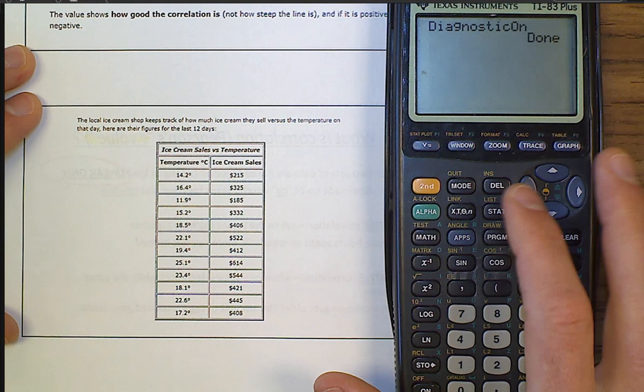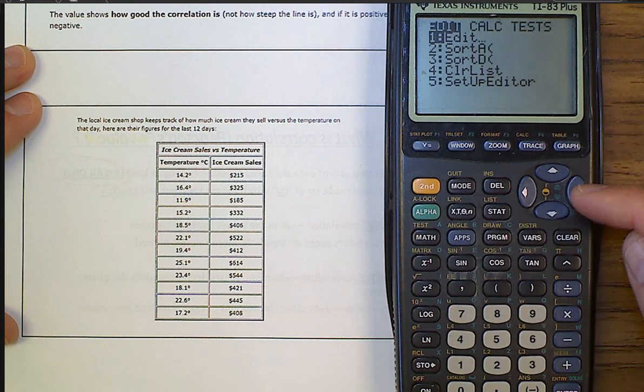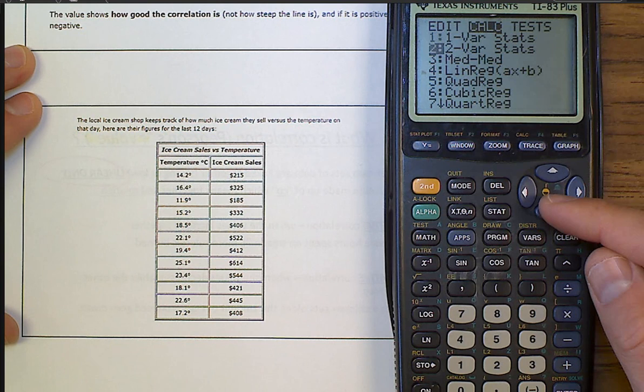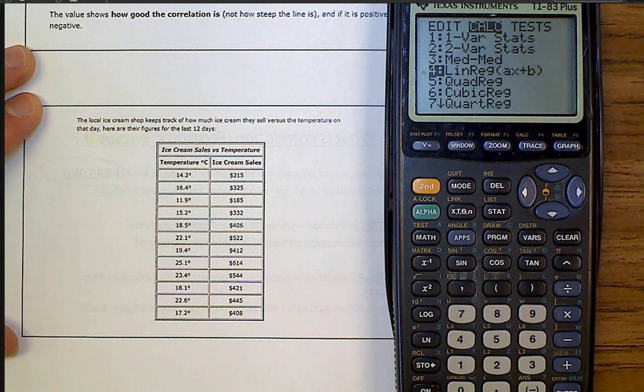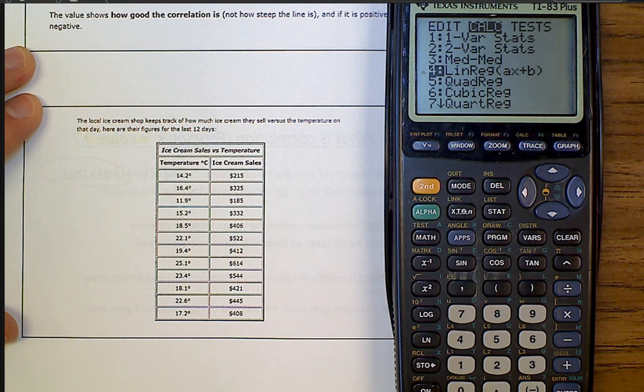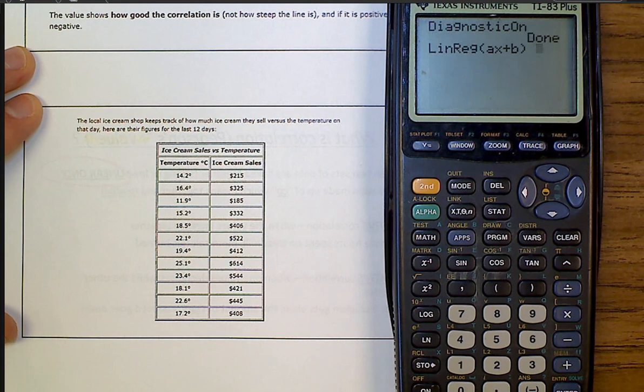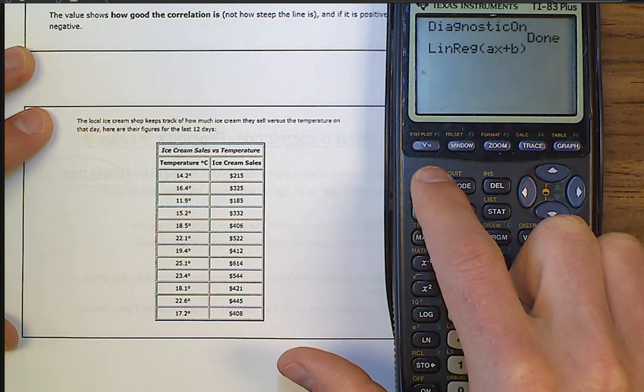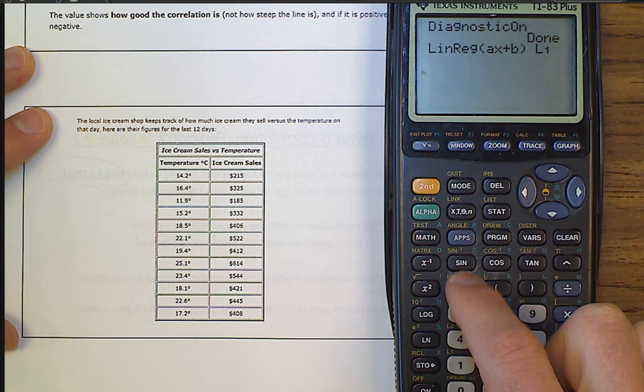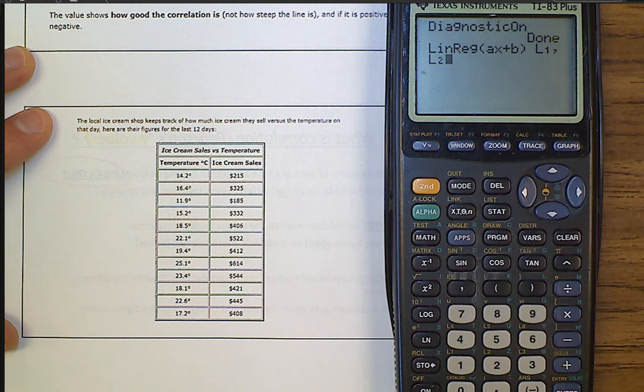Now what we're going to do is hit our stat button. So we hit stat, and now we're going to calculate, and we're going to go to linear regression line. So this is what we've done in the past, right? This is all linear data, correlation coefficient linear. So we're going to hit enter on that. And if you remember, this is where we have to go. Second L1, comma, second L2. Okay? And we can hit enter.